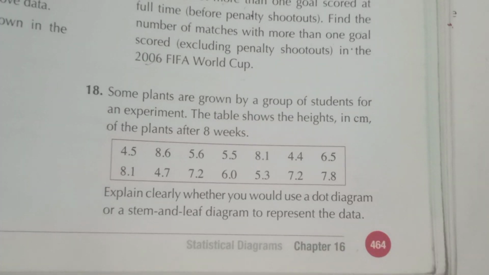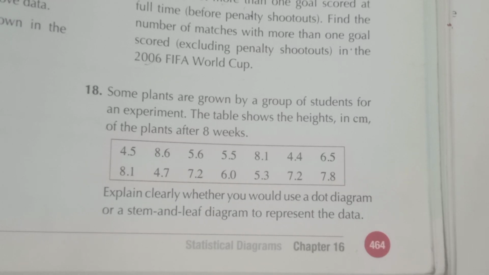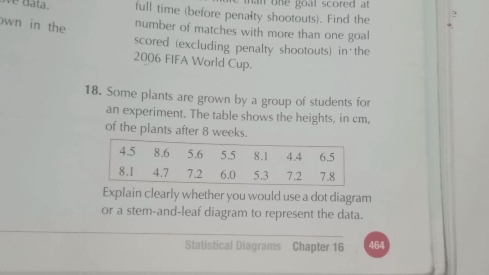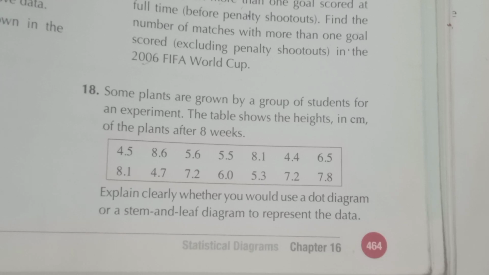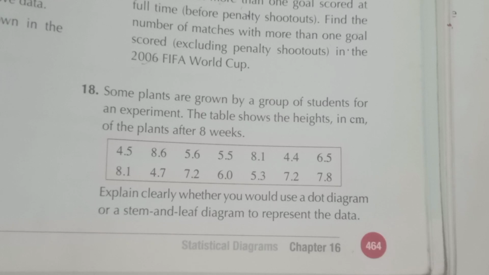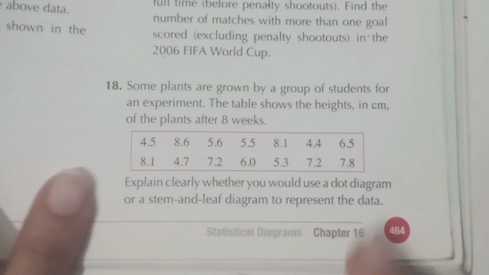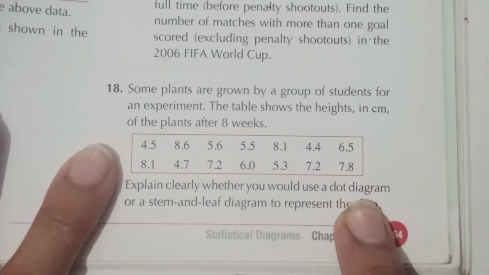Now students, question number 18. Some plants are grown by a group of students for an experiment. The table shows the height in centimeters of the plant after 8 weeks. Explain clearly whether you would use a dot diagram or a stem and leaf diagram to represent the data. In this question, we have to only explain which diagram is better, stem and leaf or dot diagram. We have to first observe this data, which is provided to us.